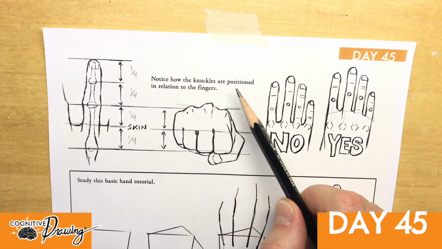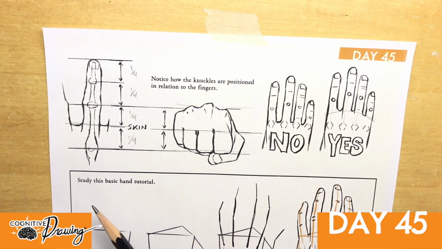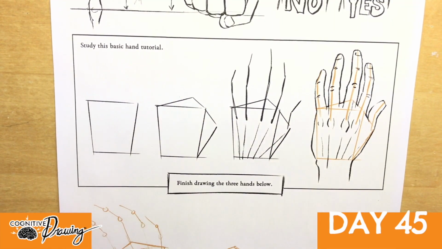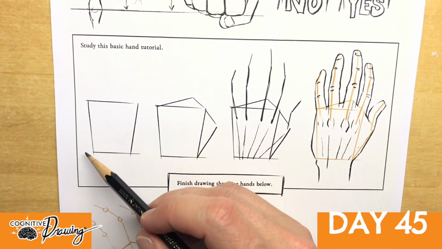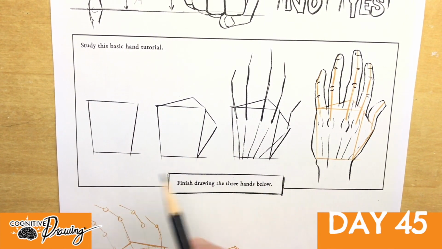Okay? Notice how the knuckles are positioned in relation to the fingers. Okay, so study the basic hand tutorial. So this is the basic tutorial. I didn't even put numbers here because it's so basic.